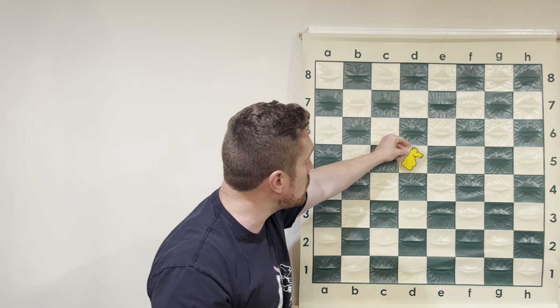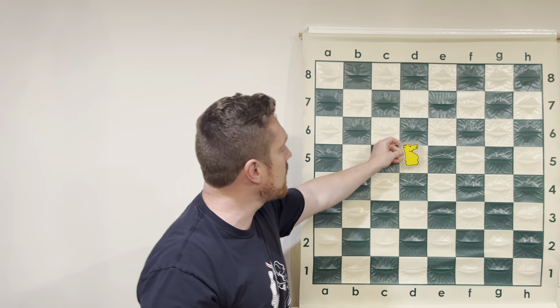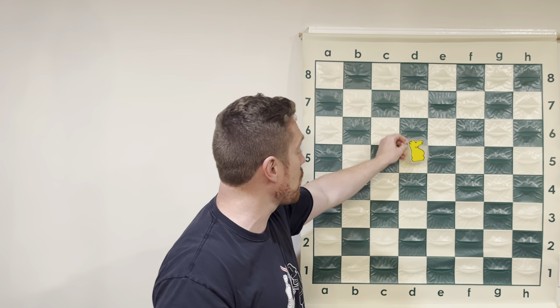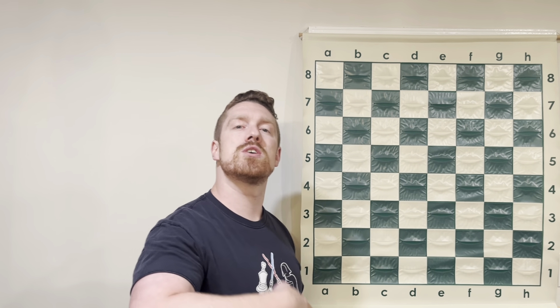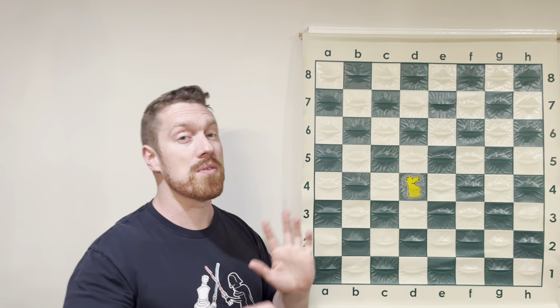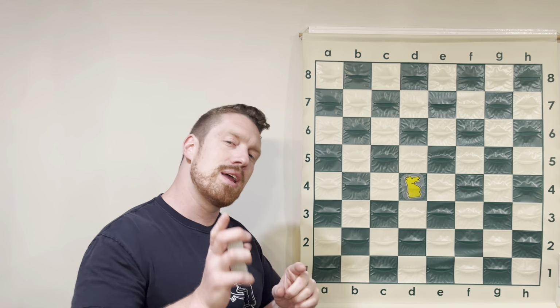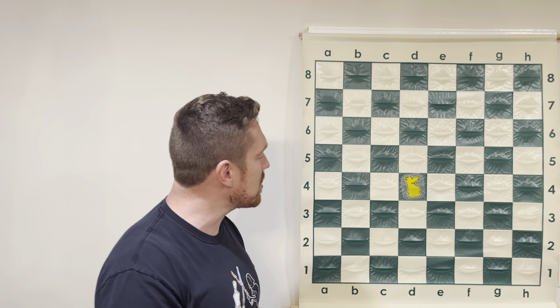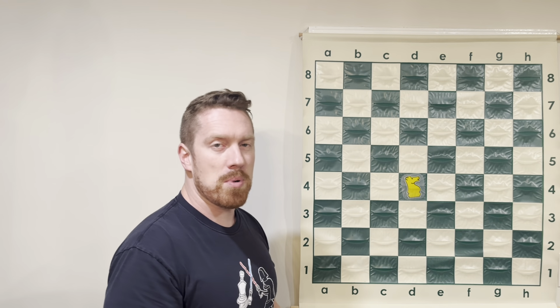It cannot go 2 spaces diagonally. It cannot go 3 spaces forward and not turn. It can't go 3 spaces forward and then turn. It's always 1, 2, turn. And the knight has another special power that no other piece has. You can ask the kids if they know this. Sometimes you'll have a group where somebody will know this answer. The knight can jump over pieces.